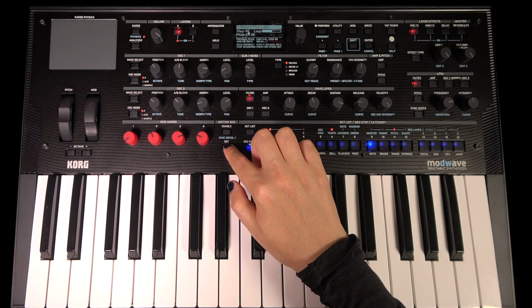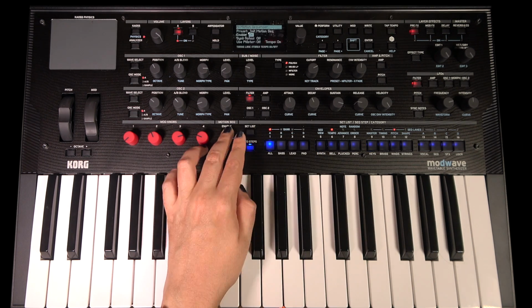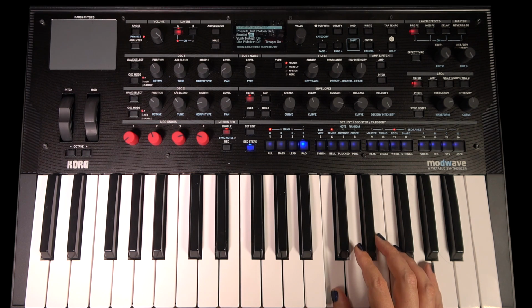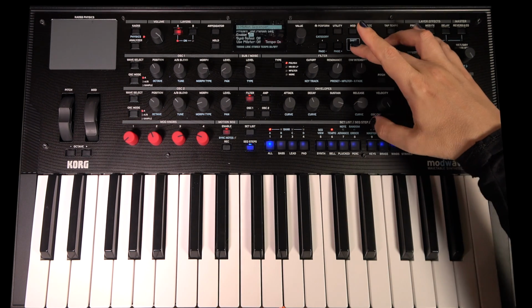Press record to stop recording. We can now press enable to start the sequencer whenever we play a key. You can see it advance through the 16 steps. Note that the last few are just the reference notes since we recorded only 9 steps.